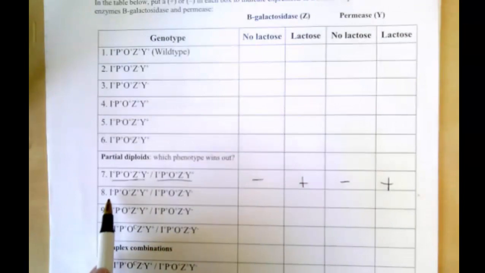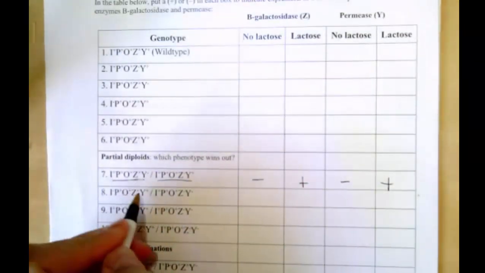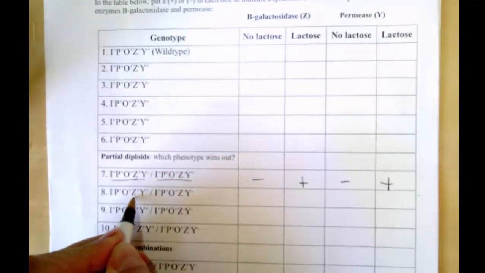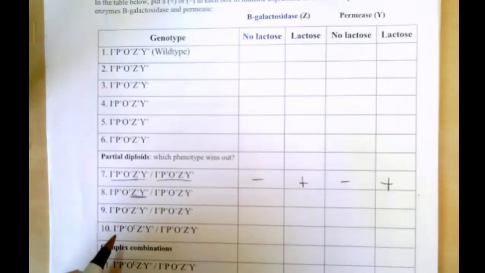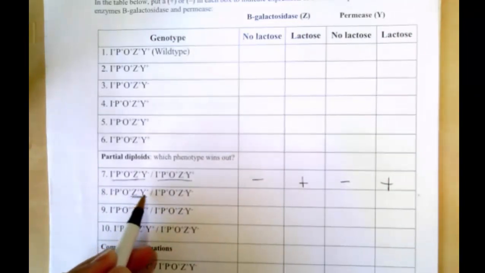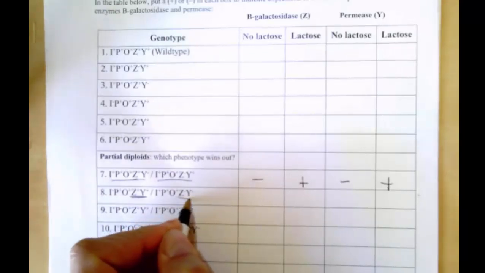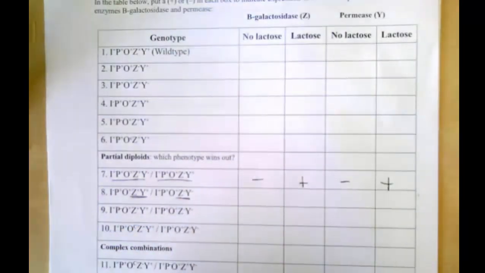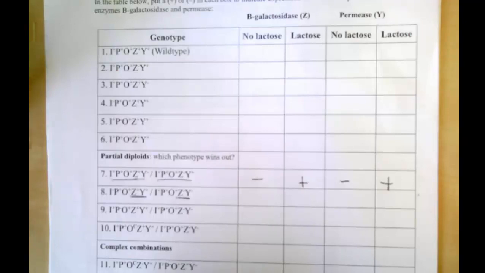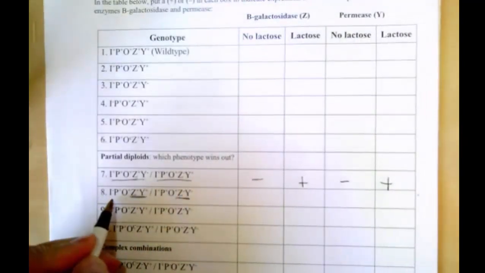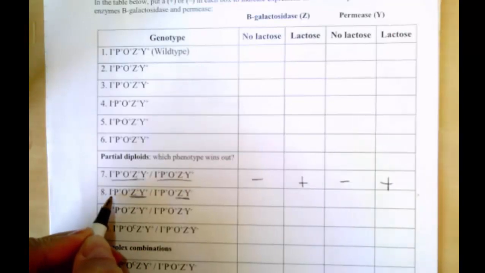For the second one, this is a little bit more complicated. So here you have two wild type genes on that first copy of the LAC operon, so the Z plus and the Y plus were on the first copy, and the second copy has a mutation in both the Z and the Y genes. Also, this first copy has a mutation in the LAC repressor.